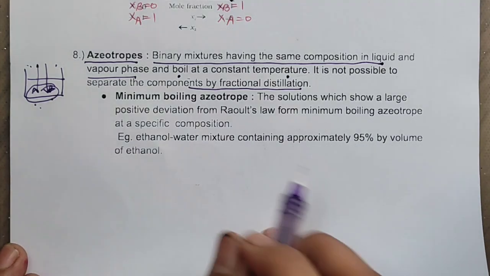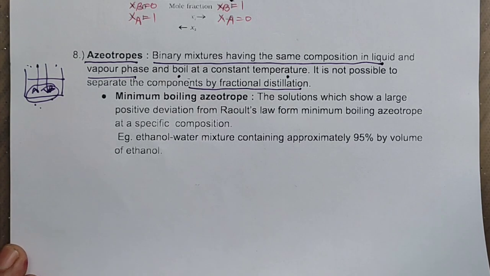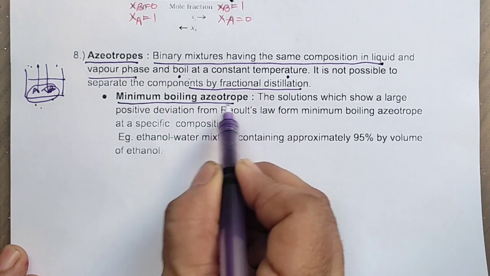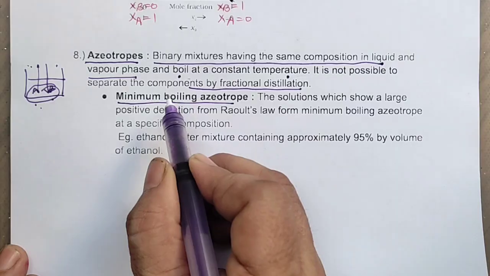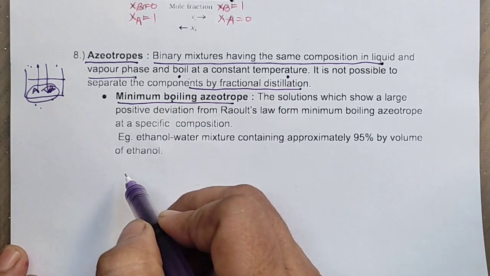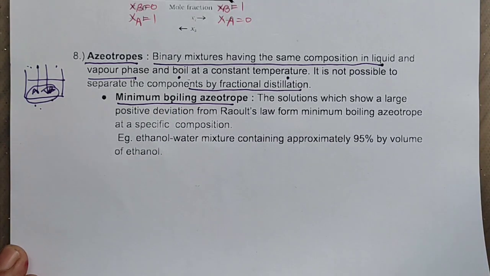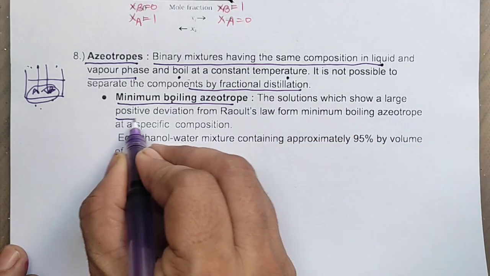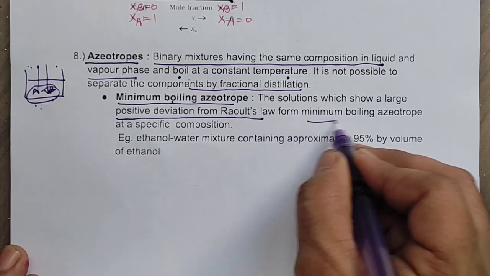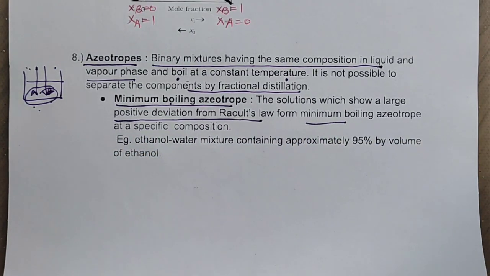Now, they are of two types: minimum boiling azeotrope and maximum boiling azeotrope. Minimum boiling, as the name itself says, means the boiling point is minimum, which means more vapor pressure. If the boiling point is less, the vapor pressure is more.